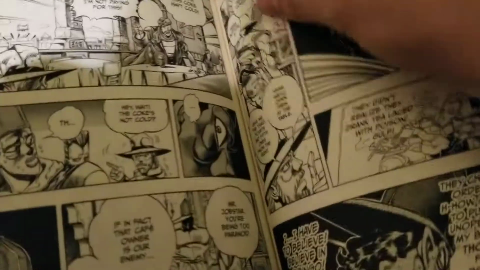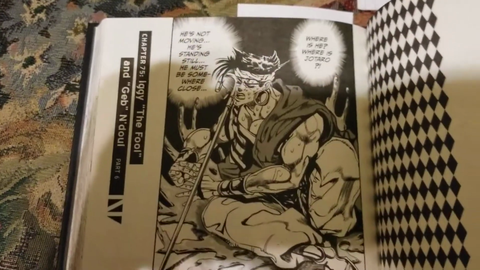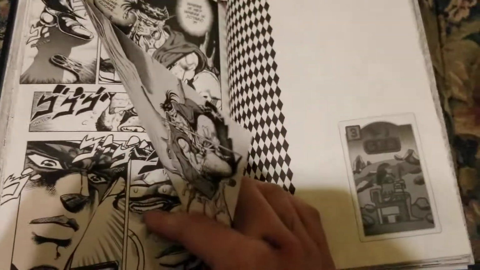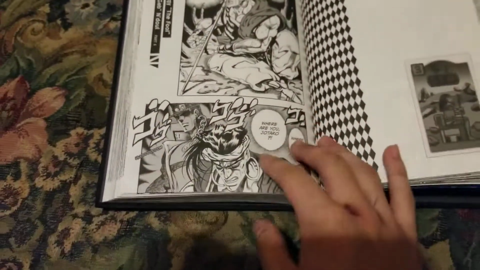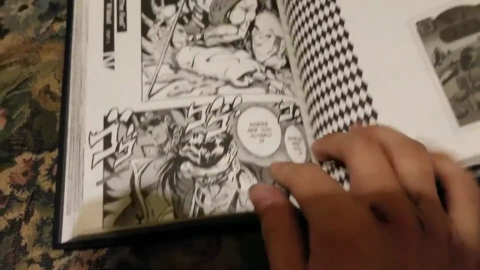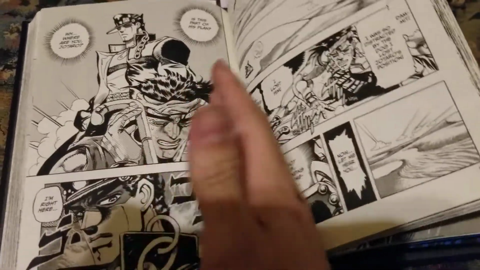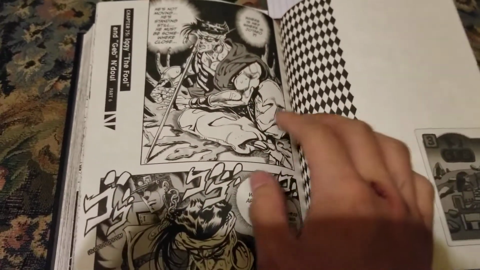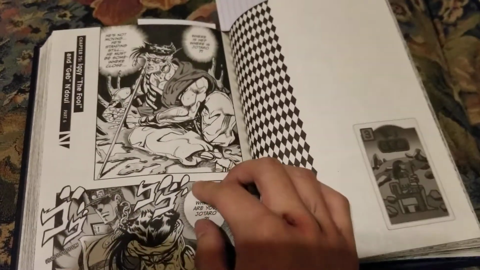So the chapter that I'm going to be going over is, as you can see here, Iggy the Fool and Geb and Duel, where at this point in the battle, Jotaro has already snuck up on Enya and is now behind him. And they're going to have their kind of duel, which is the interesting part of the manga. So, just to start out, we have two big panels to open with, which in shonen publishing, where it's week to week, the first page of most of Araki's manga typically starts off exactly where the last page left off, like a mini recap.